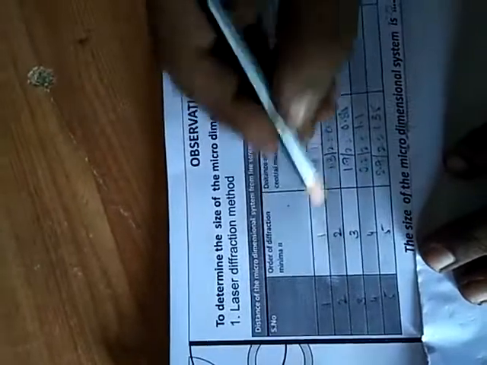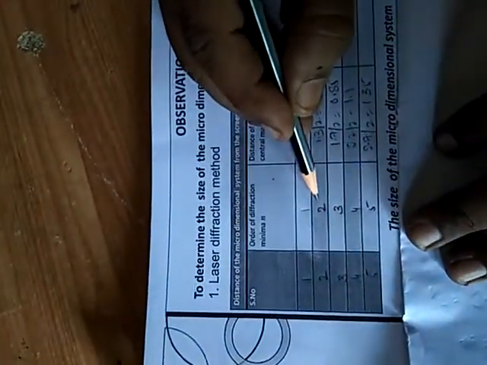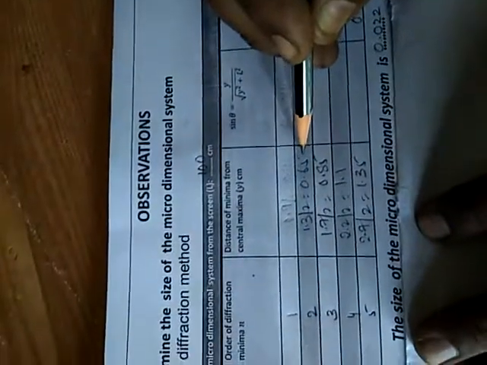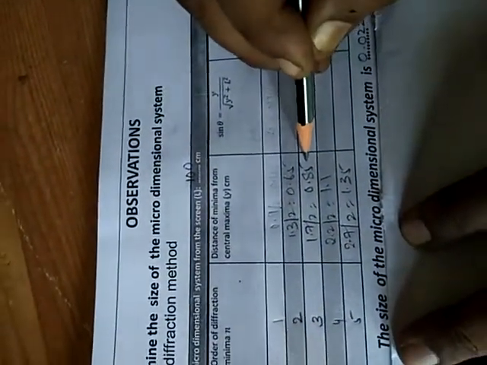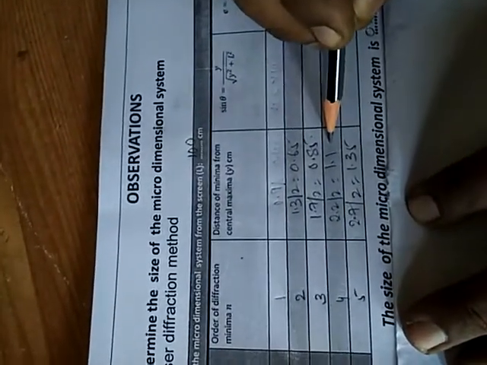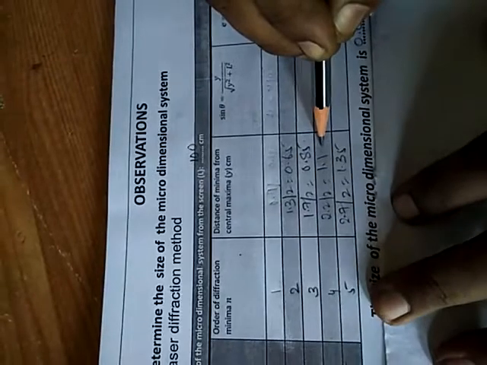So for the sample I have written, the second order minima is falling at a distance of 0.65 centimeters from the central maximum, and the third order minima is falling at a distance of 0.85 centimeters from the central maximum, and the fourth order minima is falling at a distance of 1.1 centimeters from the central maximum, and similarly the fifth order minima is falling at a distance of 1.35 centimeters from the central maximum.